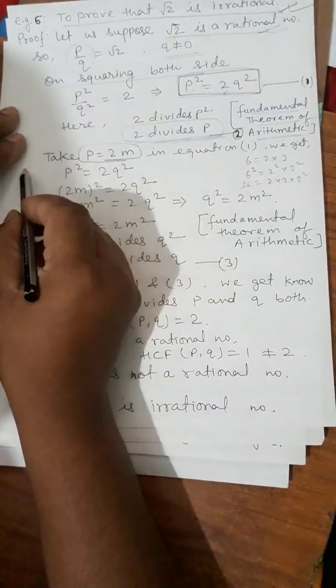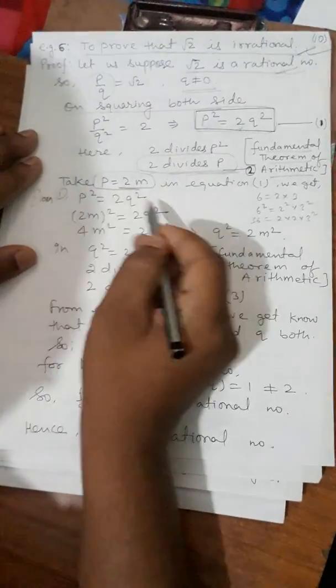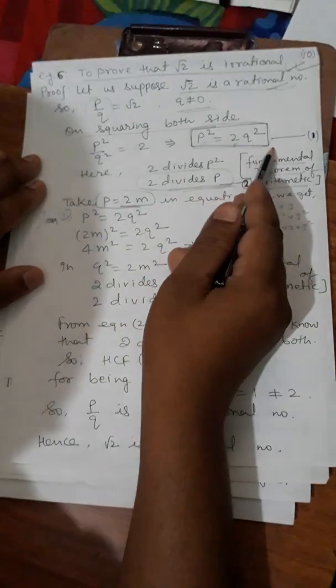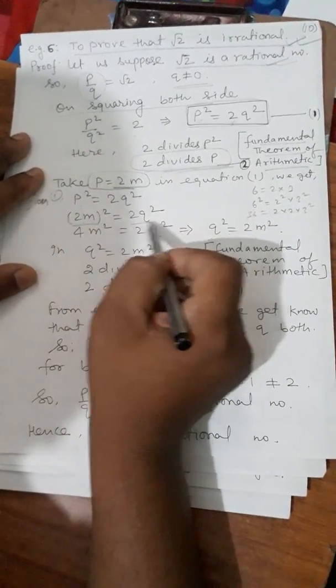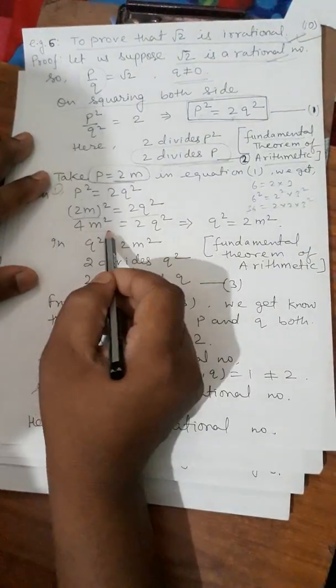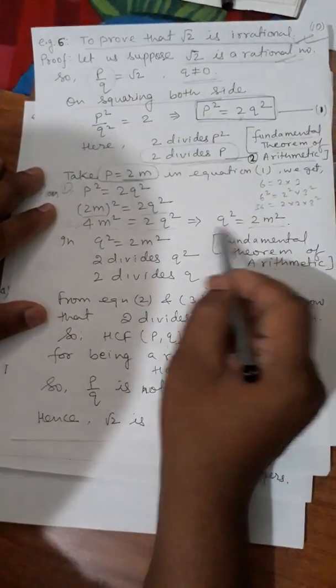Okay. From equation number 1, we can say p square equals 2q square. In the p, we can put 2m. So 2m whole square equals 2q square, which gives 4m square equals 2q square. Now 2 divides 4 becomes 2, so q square is equal to 2m square.